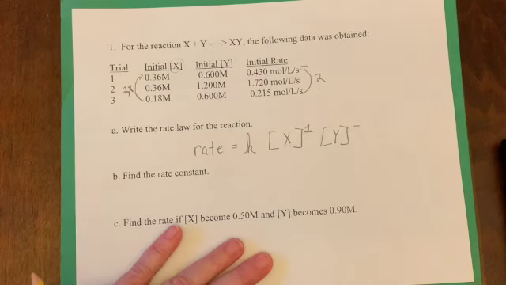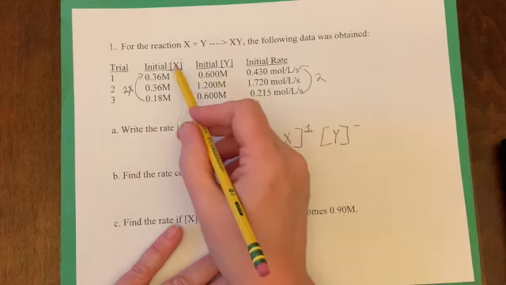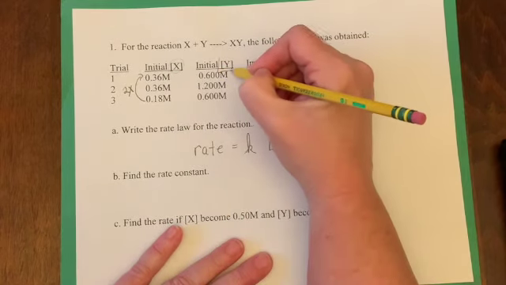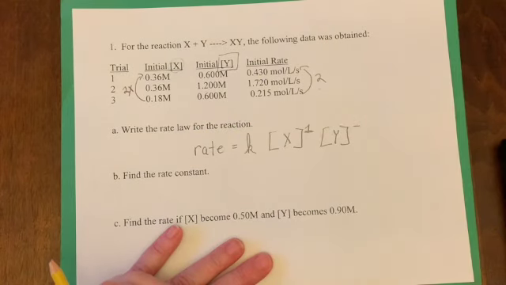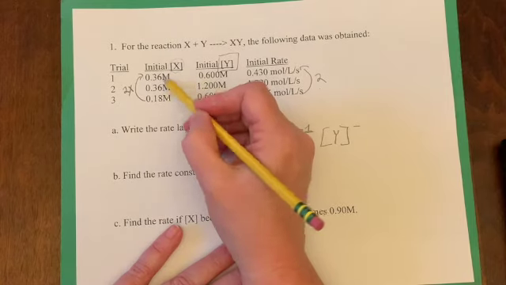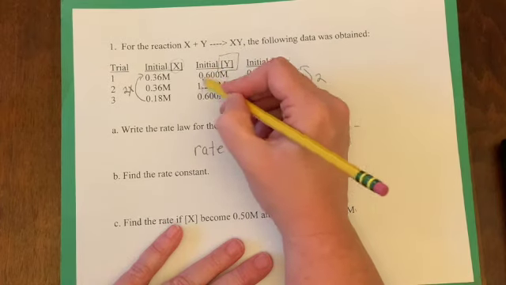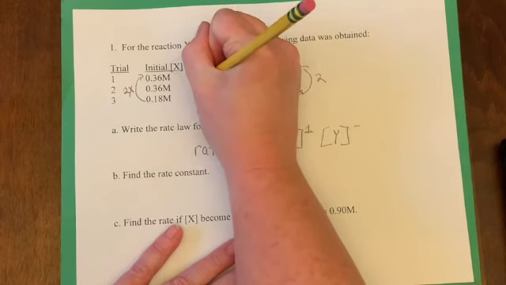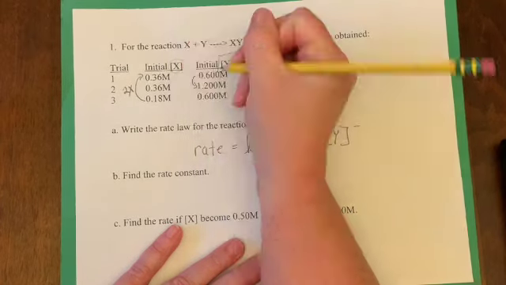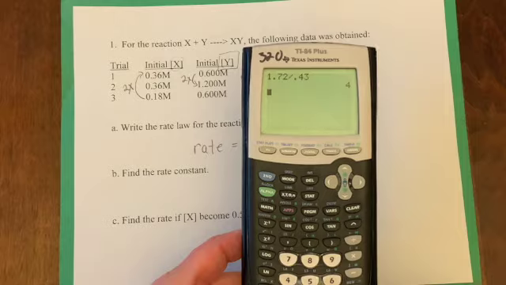Okay. Now, let's take a look at y. Now we want to figure out what's going on with y. So I need to choose two trials where x is the same, and my two trials where x stays constant are 1 and 2. So from trial 1 to 2, I see that my concentration of y doubled. And my rate, and again, if I'm not totally sure, I'm going to take the larger number, 1.72, divided by the smaller, 0.43, and I got a 4.